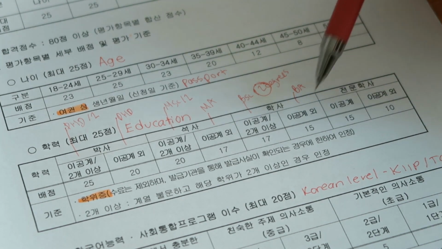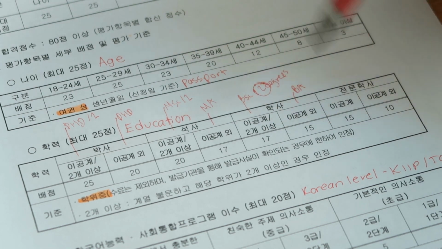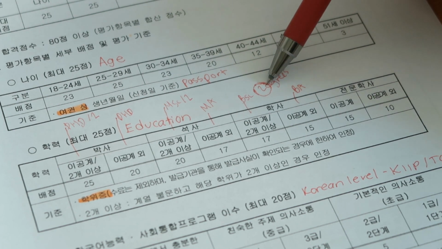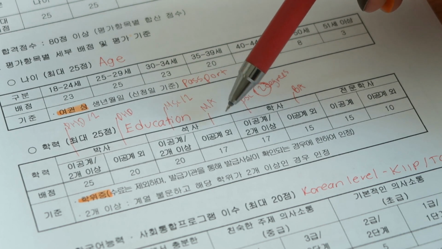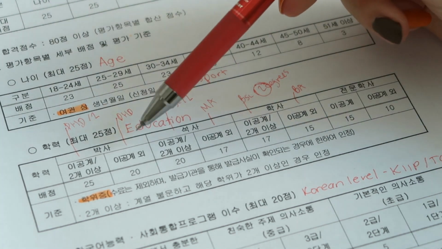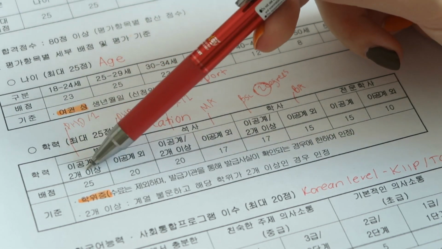So these are the points if you have a BA degree, so Bachelor's of Arts, if you have a Bachelor's of Science, or you have 2 bachelor's degrees, if you have a Master's of Arts, or a Master's of Science, or 2 degrees here, a PhD in the arts, or a PhD in the sciences, or just 2 PhDs in general.